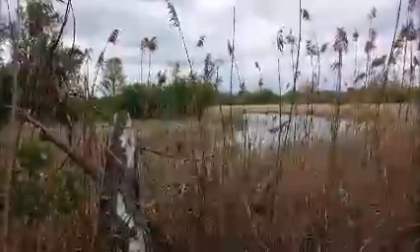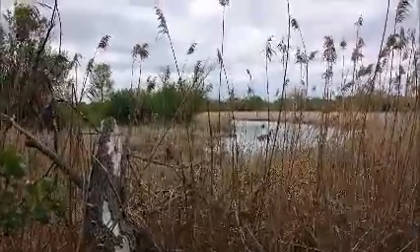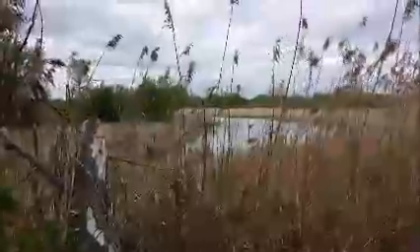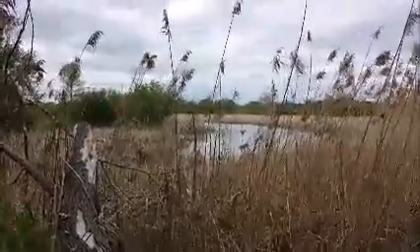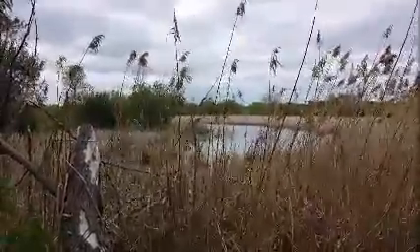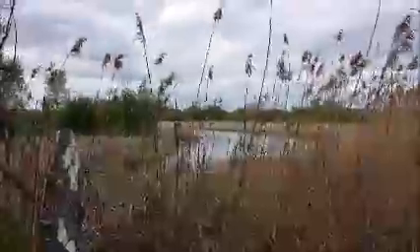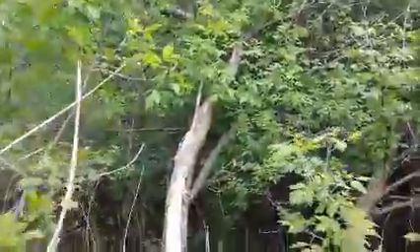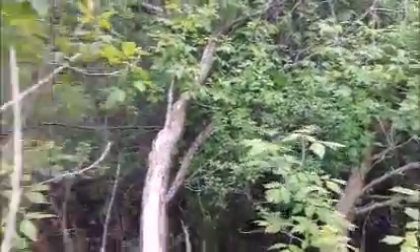Here we have one of three bodies of water on this property. You can see there are some cattails right on the edge of the water, and as you get a little bit closer to where I'm standing, you have some common reed there, and then it progresses into more of a woody forested area.